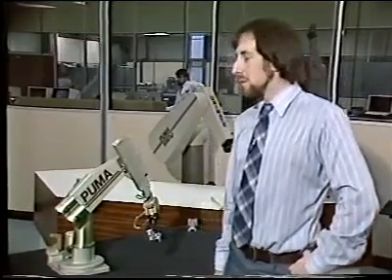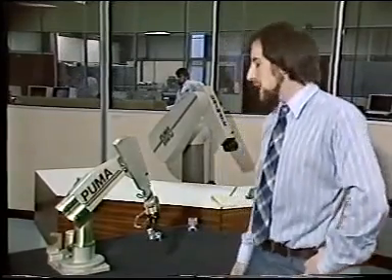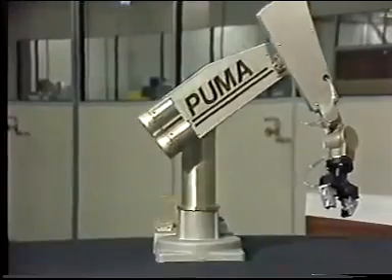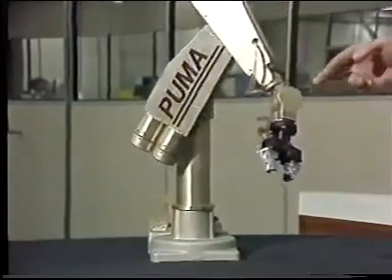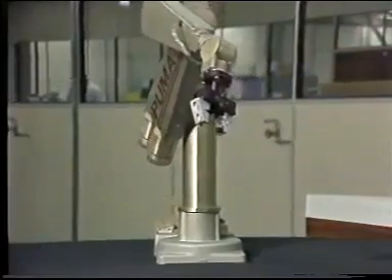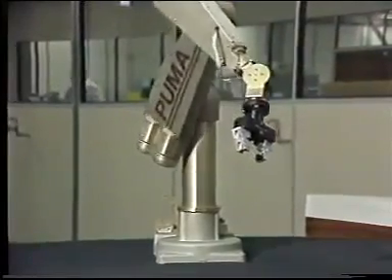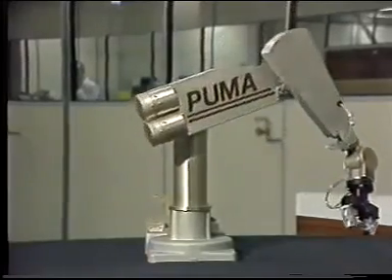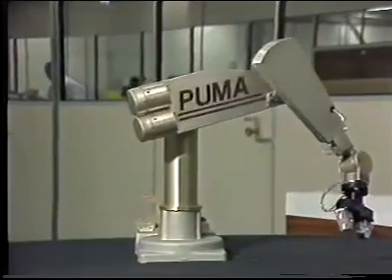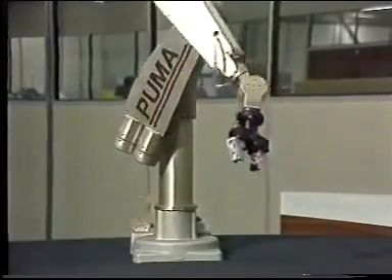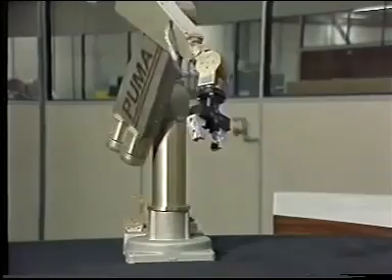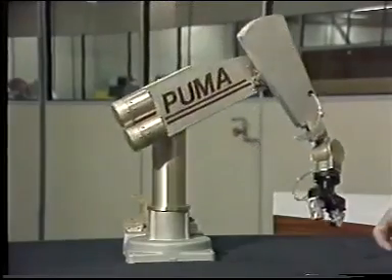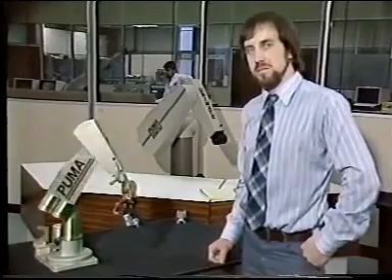Well, if we look at it performing such an apparently simple task as moving in a straight line, you'll notice that every joint has to move in a synchronized way. And this requires solving many complicated equations in real time, involving thousands of calculations per second.